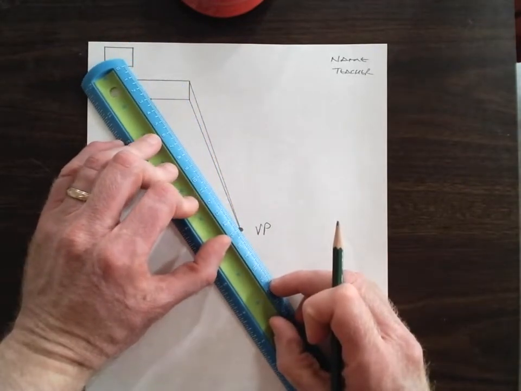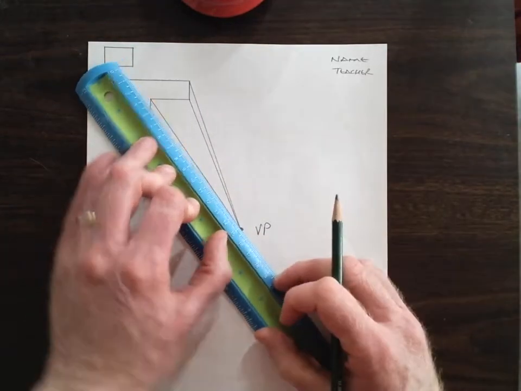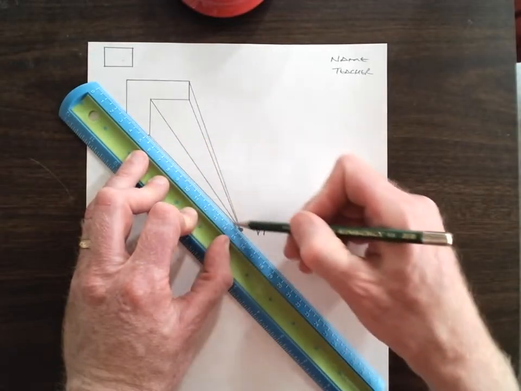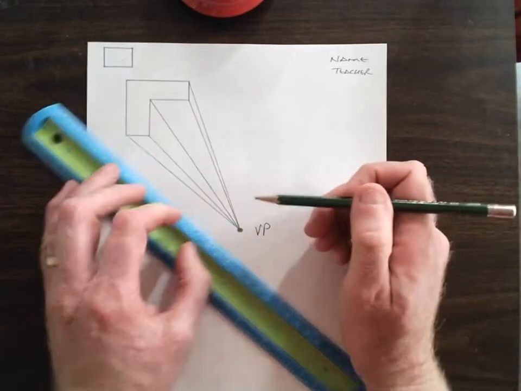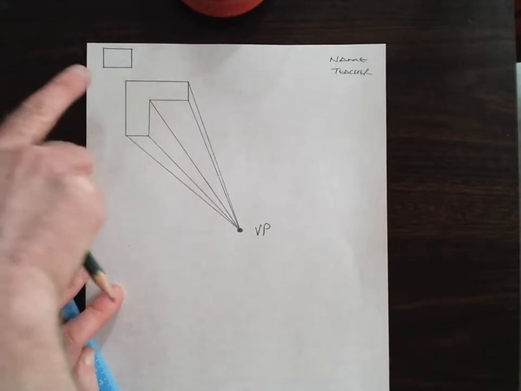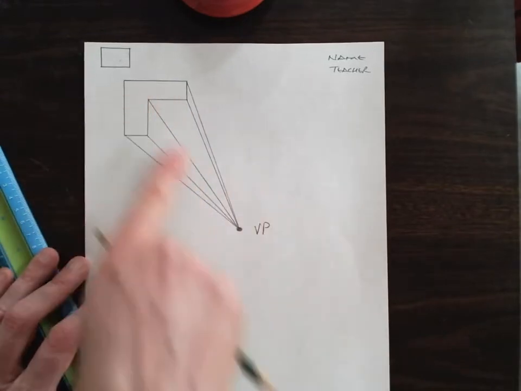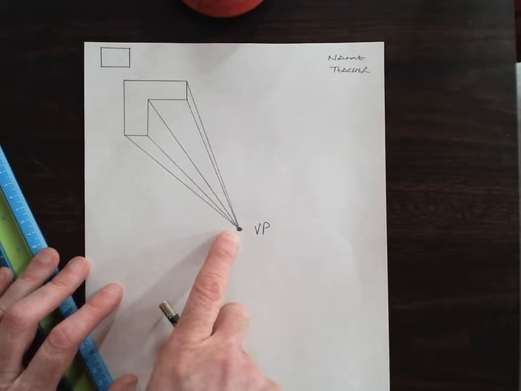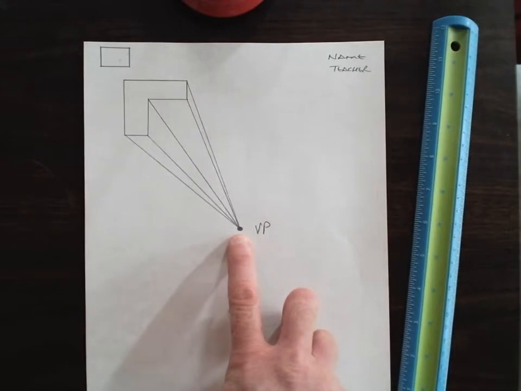Okay, so these are receding lines. They're receding lines because they go away from you. If they were coming towards you, they would be called projecting lines. So you should be able to get 5 lines, 5 corners like that. We're not doing corner number 6 because it's on the back side of the building. It goes around the back corner, so you won't see that one. So we've got 1, 2, 3, 4, 5. These lines go on forever, and they just vanish and disappear at the vanishing point. That's why it's called the vanishing point. So that is step number 2.